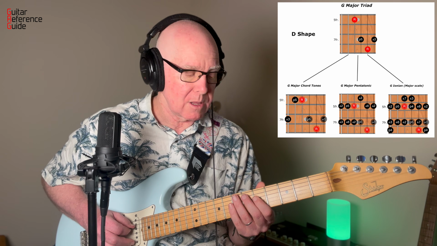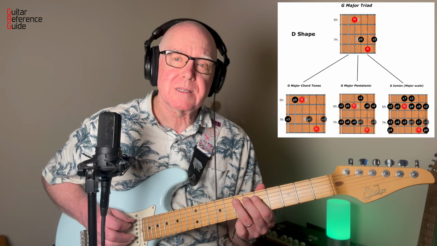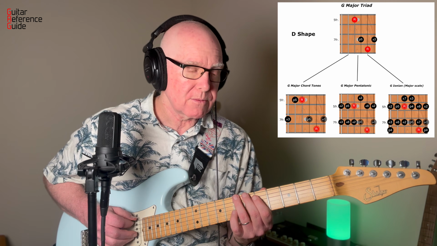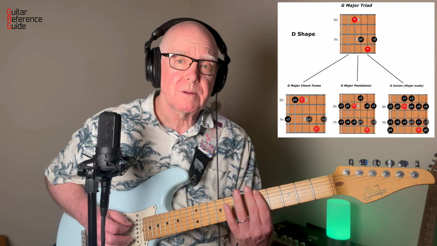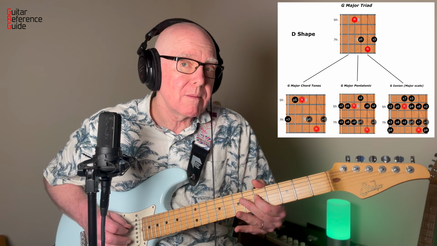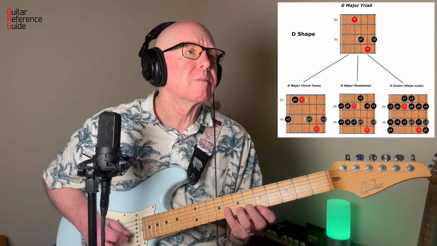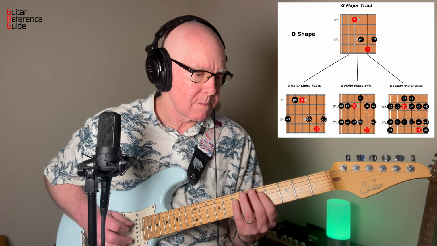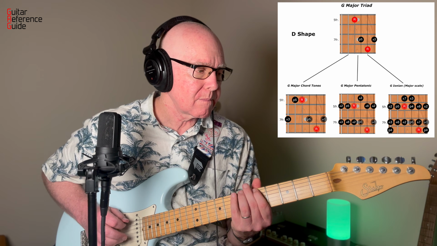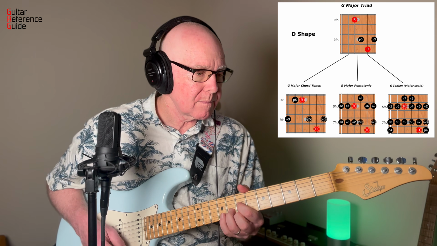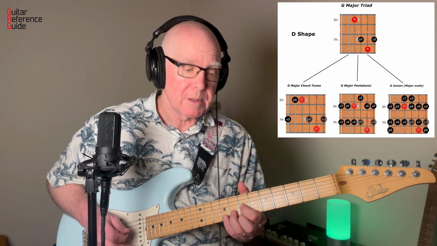And if I kept going lower, there would be my 6, my 5, my 3, my 2, and then my 1. Come back to here. There's my pentatonic scales for the D shape. Then you can blend them.